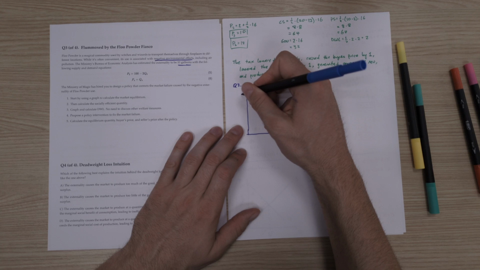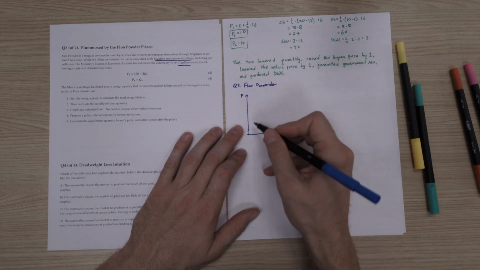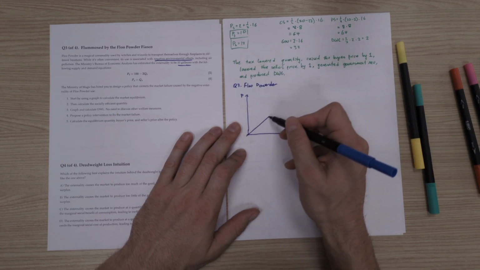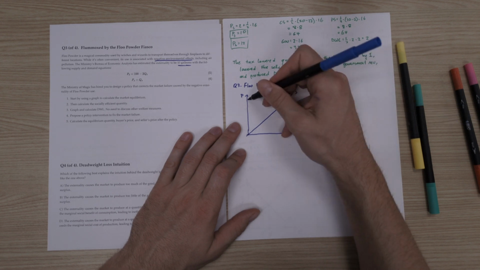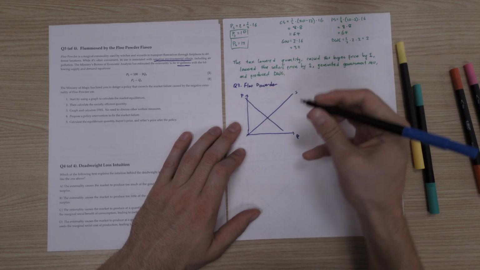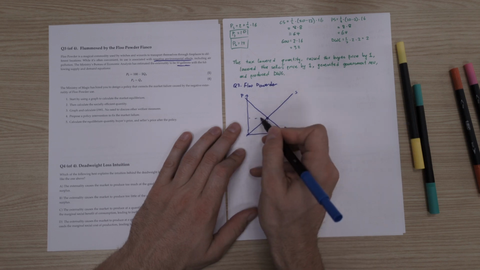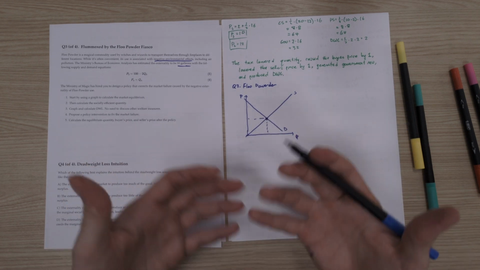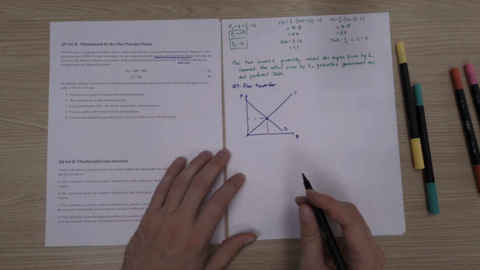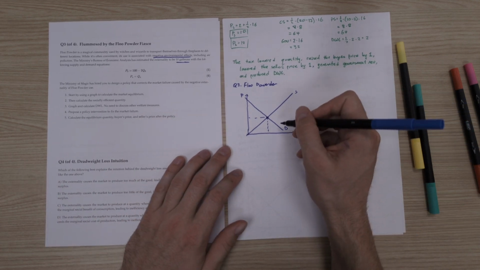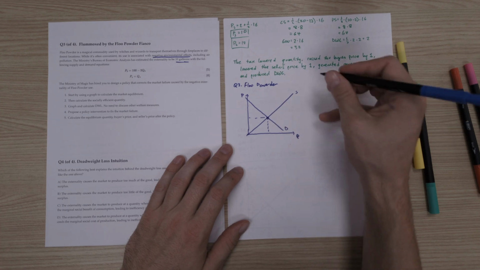All right, so on the vertical we have price, horizontal we have quantity, we have an upward sloping supply curve, we have a downward sloping demand curve, and we have our equilibrium, where neither buyer nor seller wishes to change their price. Okay. So we solve for this.